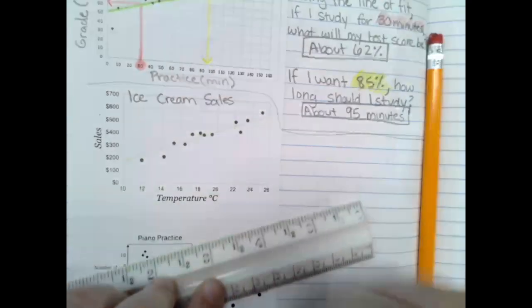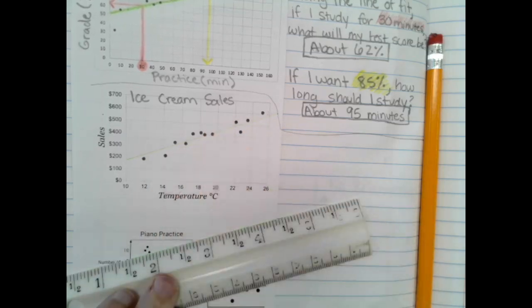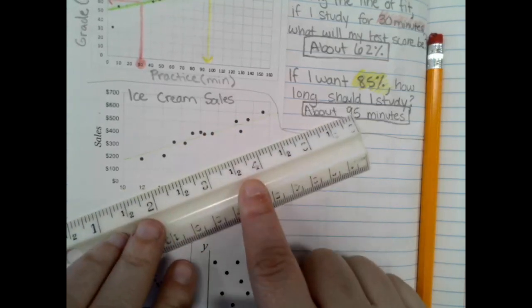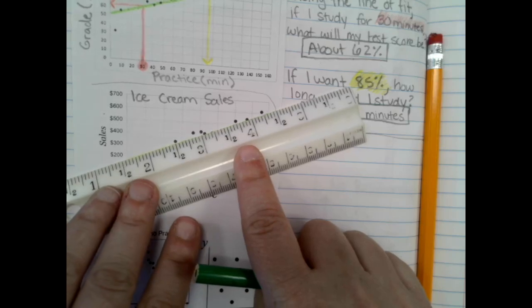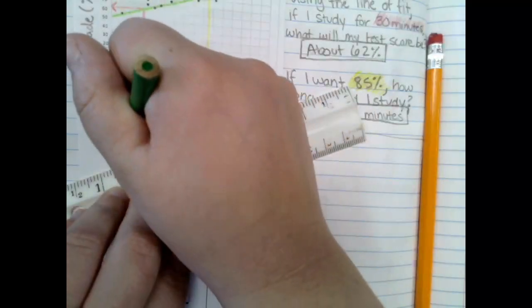Okay, one way to double check is by counting how many are below and how many are above, if they're close or if they're far away. Yeah, I don't mind that one. It could be a little bit steeper maybe.